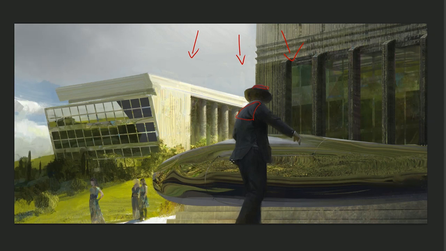His hat, that top plane of his hat, this little bit of his coat where it flicks up a bit more, this top part of his jacket, all of those are more upwards facing planes, so they get a bit more of that cool skylight hitting him.